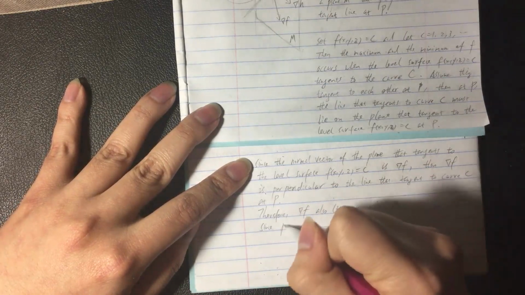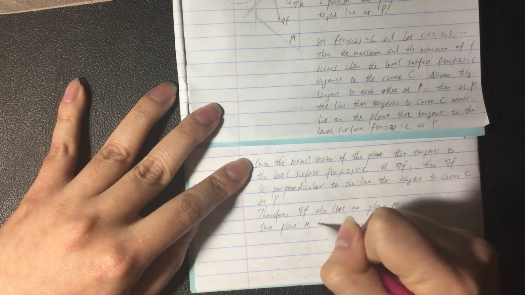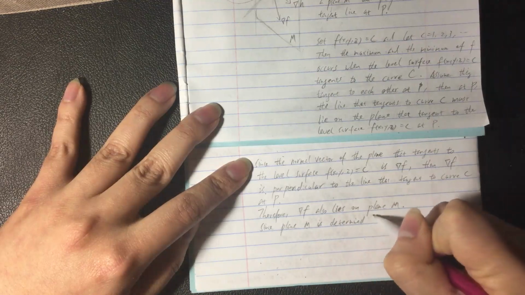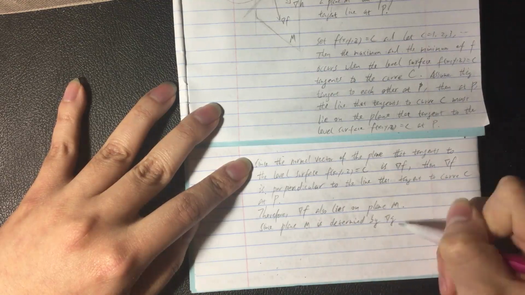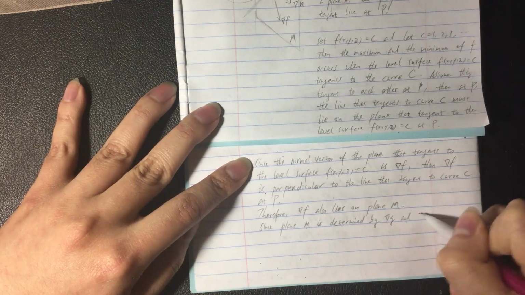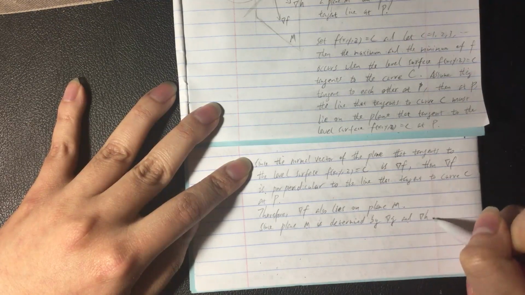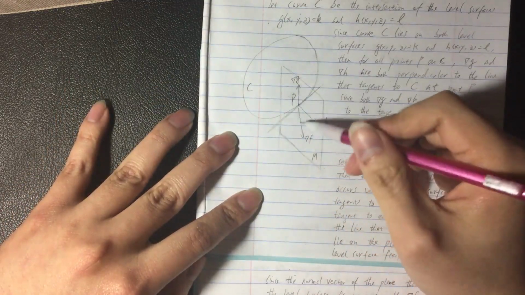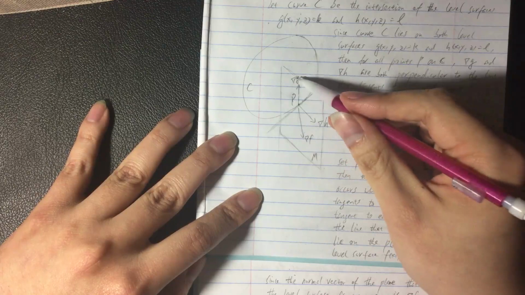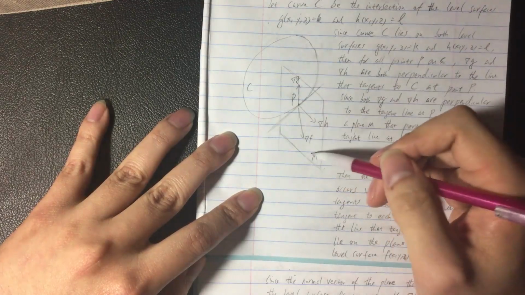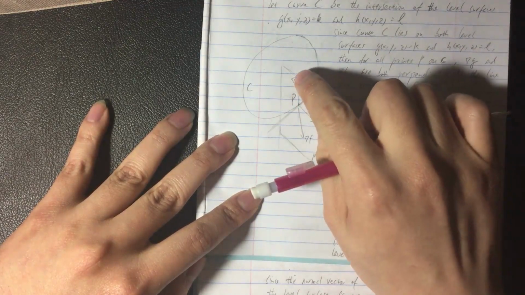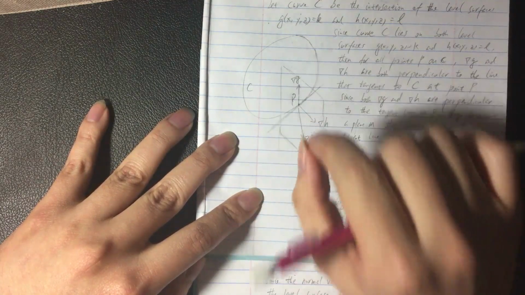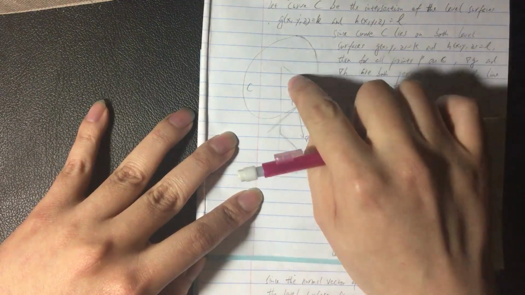since plane M is determined by gradient vectors g and h, then every vector in the plane can be written as a linear combination of g and h.